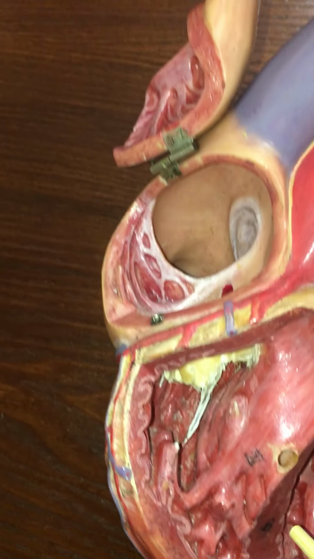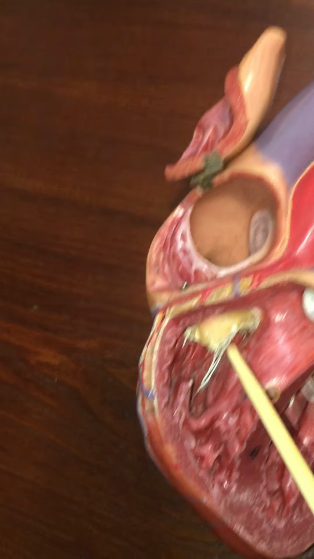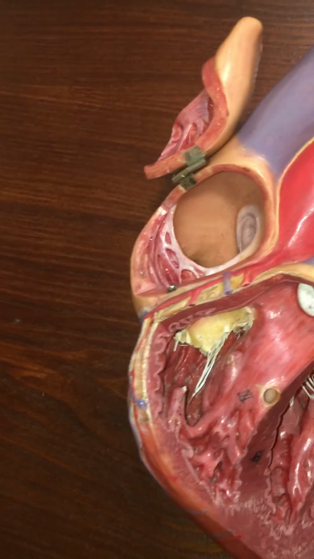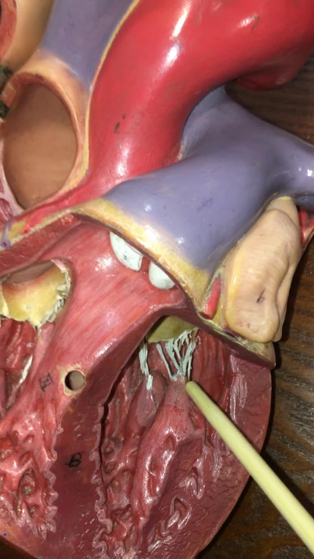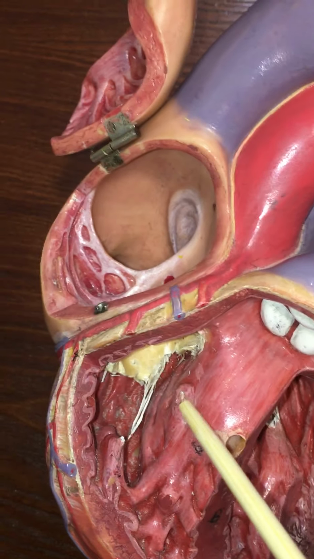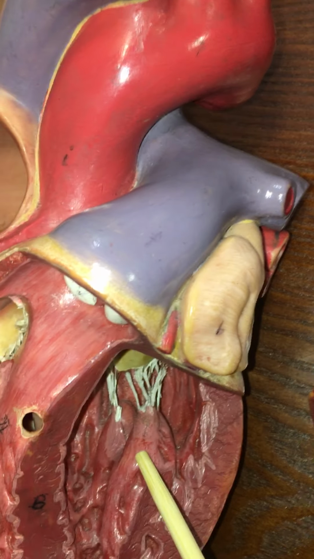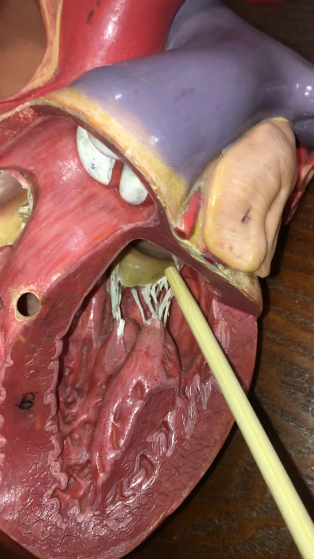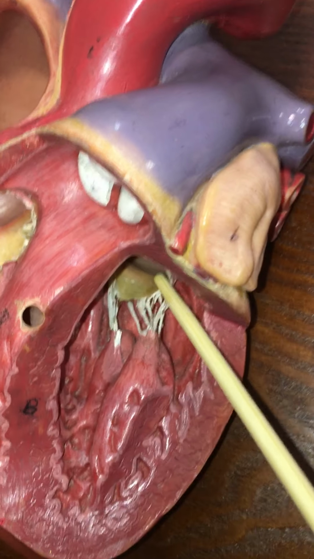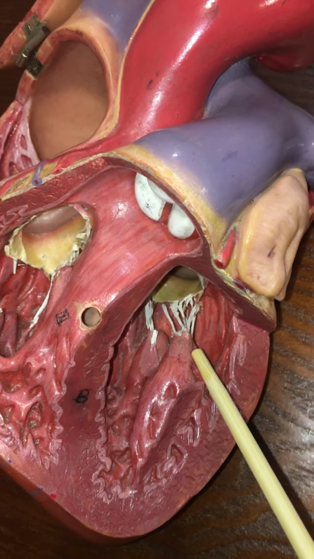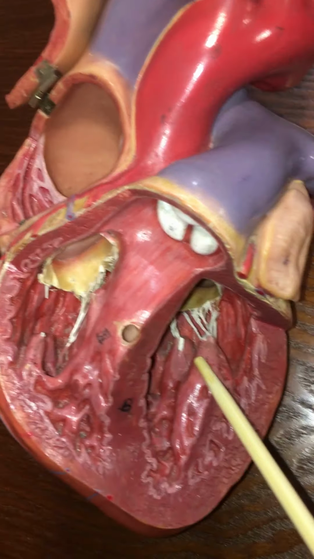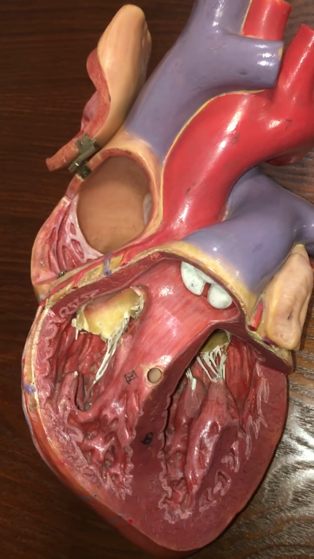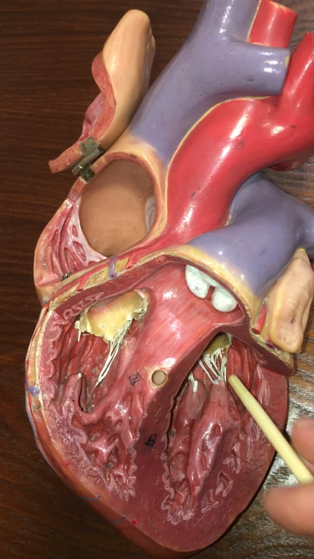These tendinous strings are then attached to papillary muscle. It's not shown very well here. On this side, it looks like it was destroyed, but on this side you can see the papillary muscle, and this was probably the same thing right here. Here you can see a papillary muscle in the left ventricle attached to some chordae tendineae, and then the chordae tendineae attached to one of the flaps of the bicuspid valve. So those papillary muscles are going to contract and create tension on the chordae tendineae, and they're also on the flaps of the atrioventricular valves.